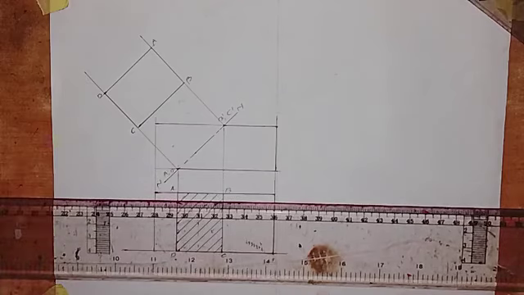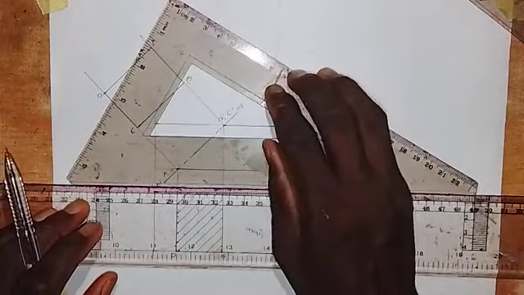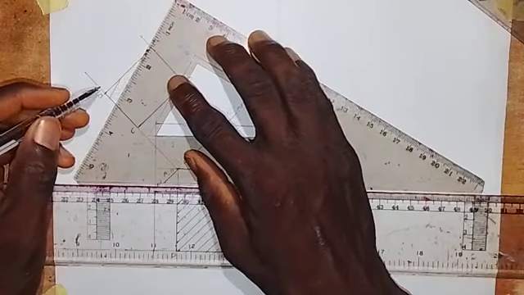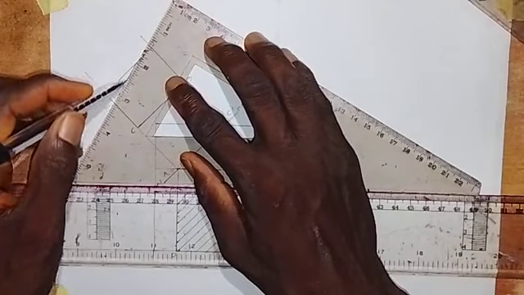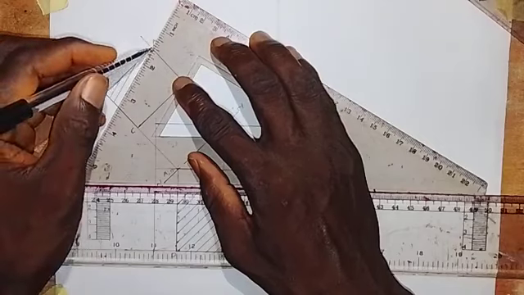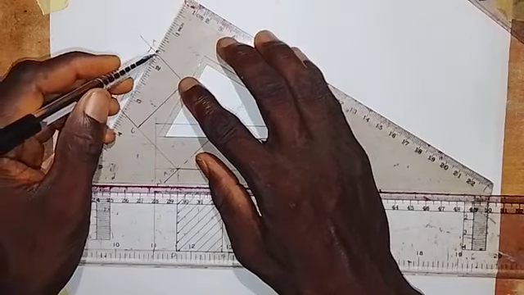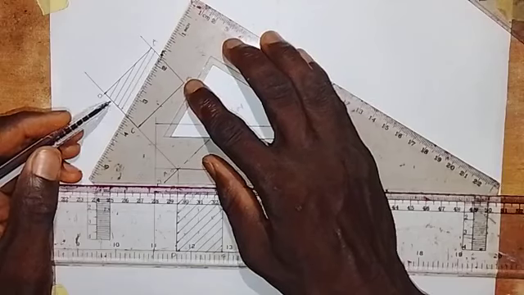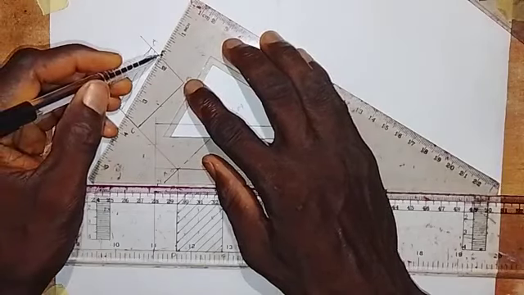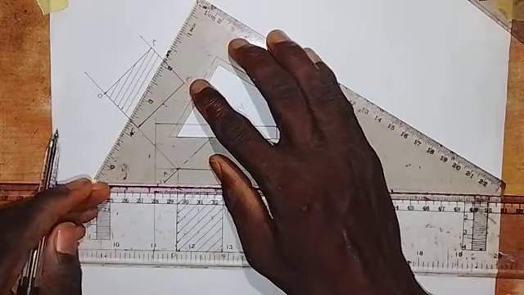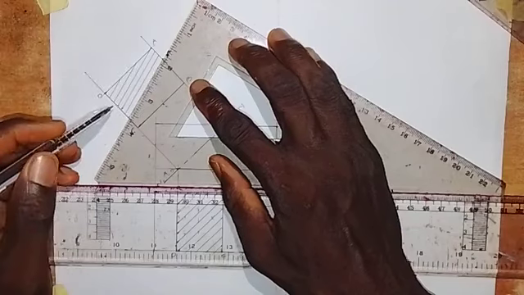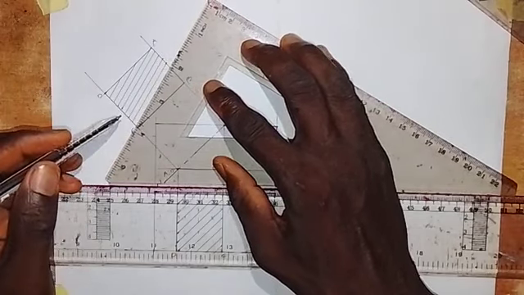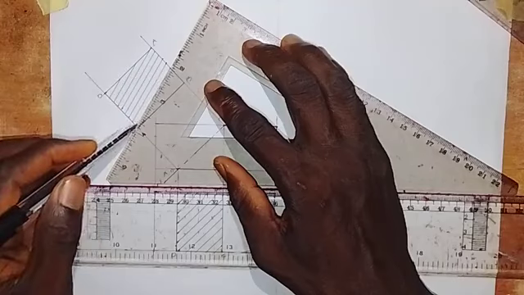So what I'm going to do is make use of the 60 degree side of the 30 by 60 degrees set square, and this is it. So you hatch this surface. Okay, so hatching lines, as I said, are drawn as continuous lines, and they are to be equally spaced. Most times we make use of the 45 degrees set square, but there are conditions such as what I just explained here, in which we cannot make use of the 45 degree set square to produce the hatching lines. Please take note of that. But most times we make use of the 45 degree set square to produce the hatching lines. So let's take note of that.